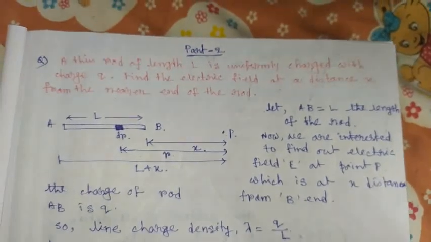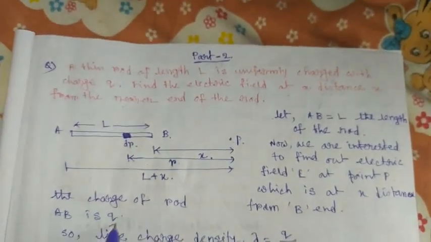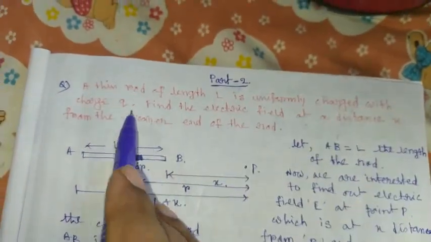Now the charge of the rod is Q, it is given in this question.